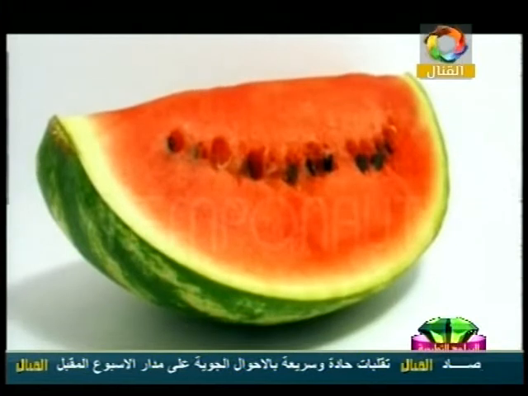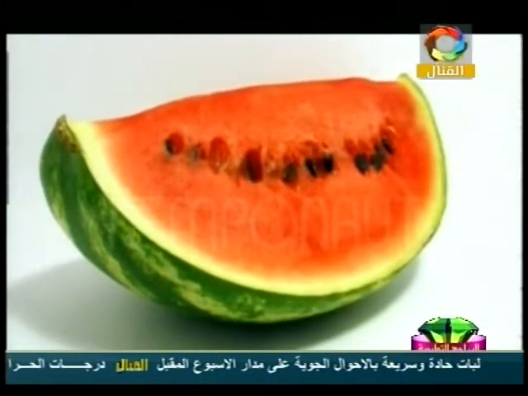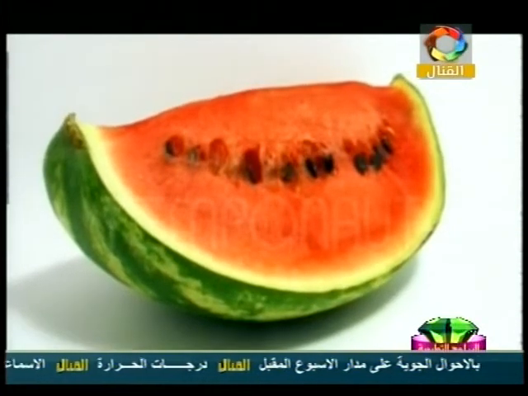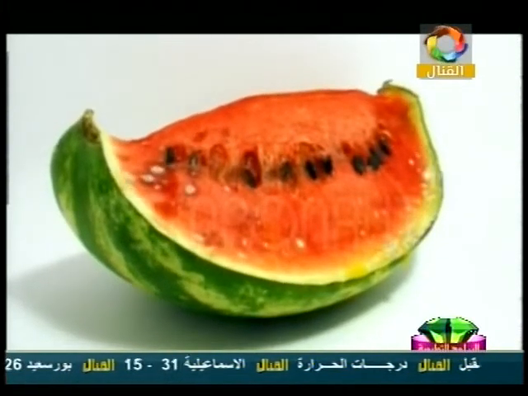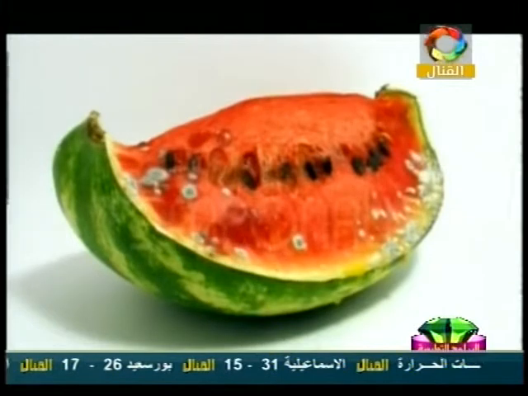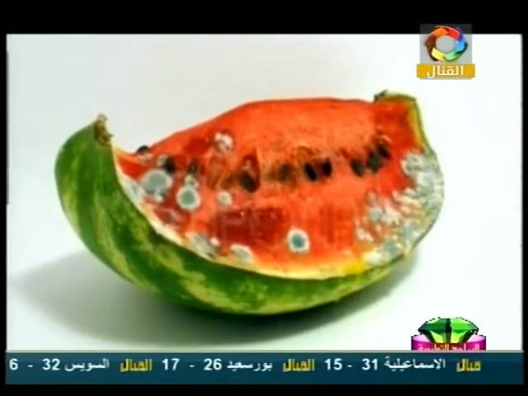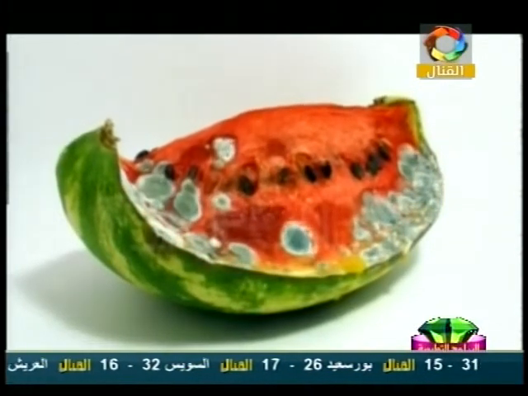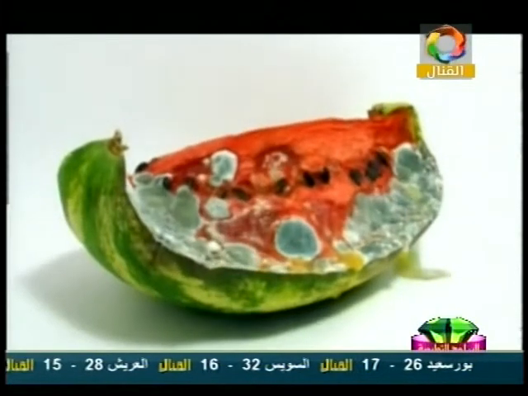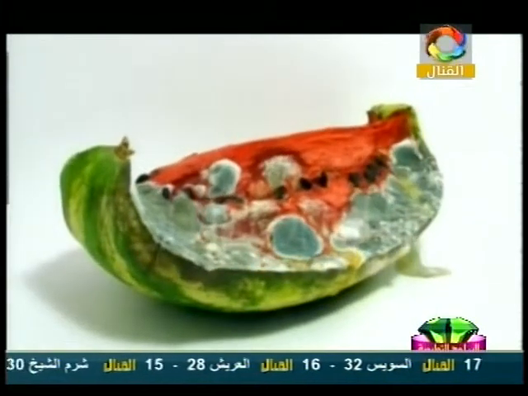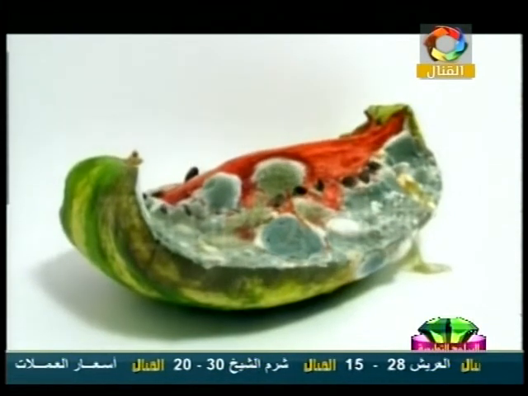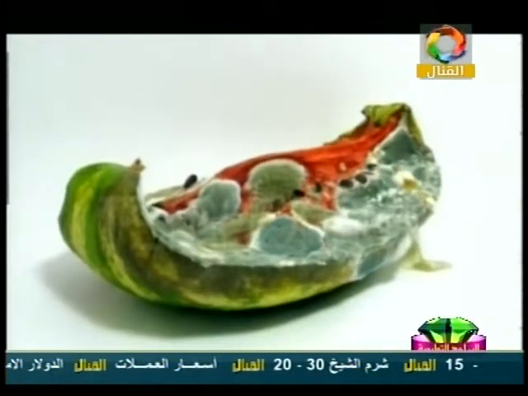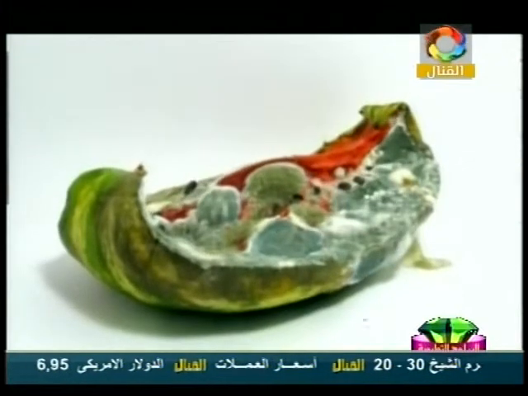Another, yes, a watermelon. But what happened to the watermelon? The watermelon is not delicious. It becomes black, it has white spots. It has mold, a lot of mold. Do you think it's delicious now? I don't think so. Leave the watermelon and fly to the other one. I need good food.